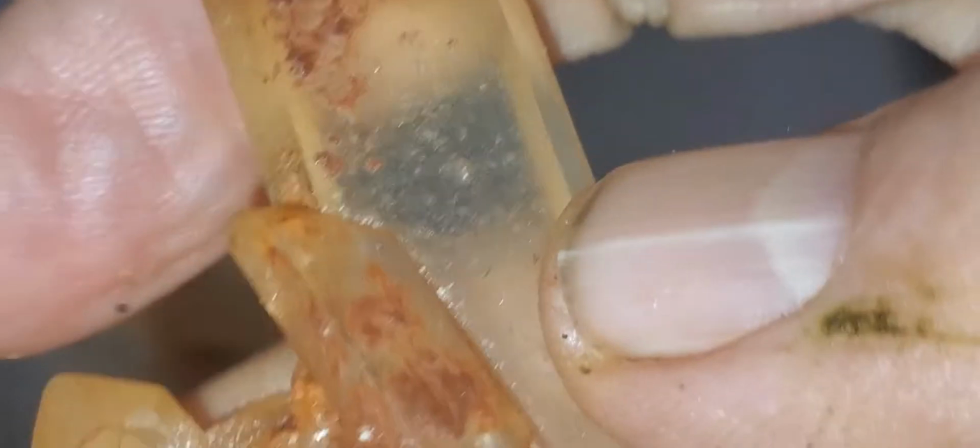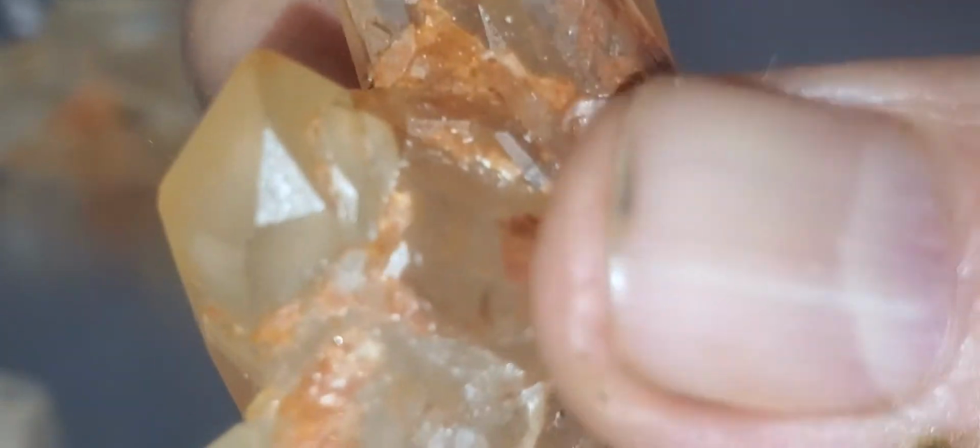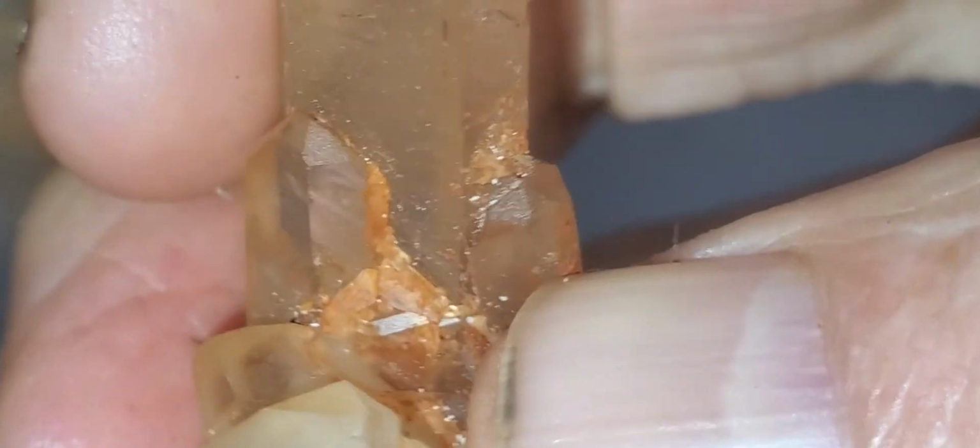And the unit cell of carbon determines what colors we see in the crystal. And in this case, there's something reddish, like rusty, like maybe gold, in the planes of cleavage.